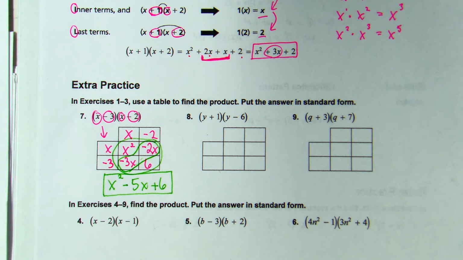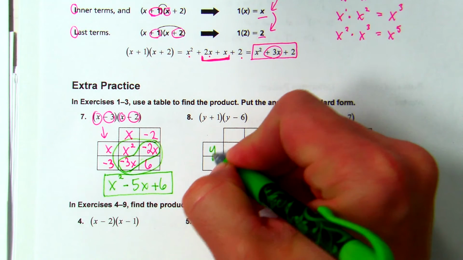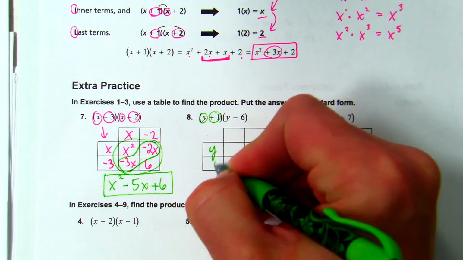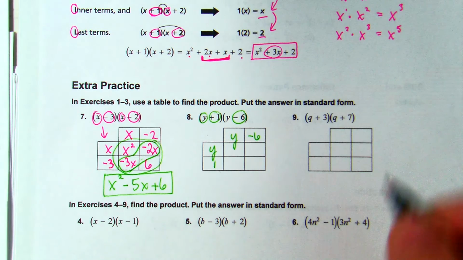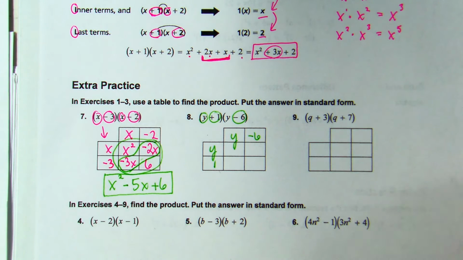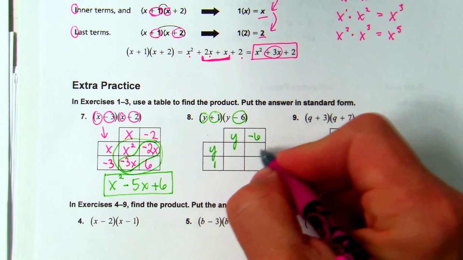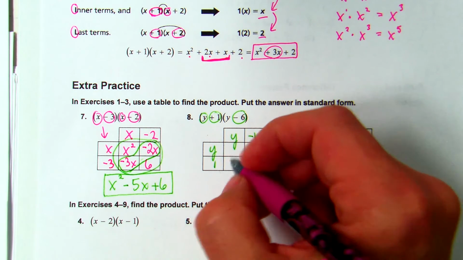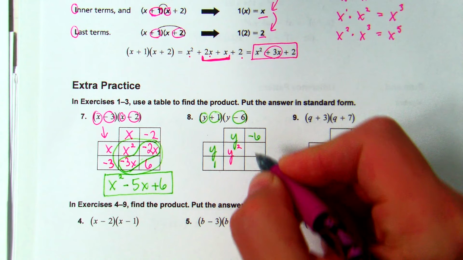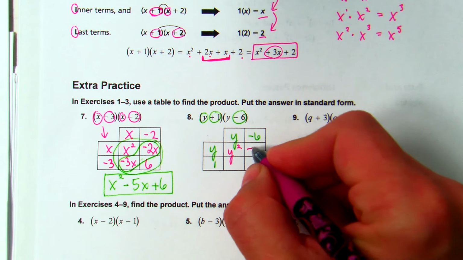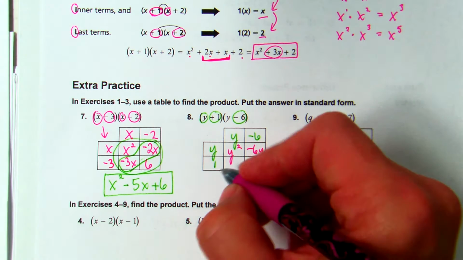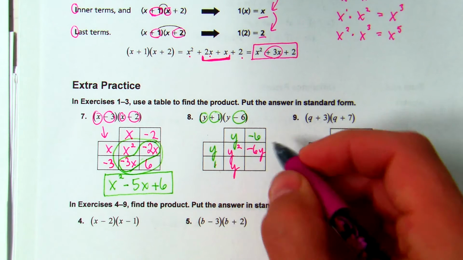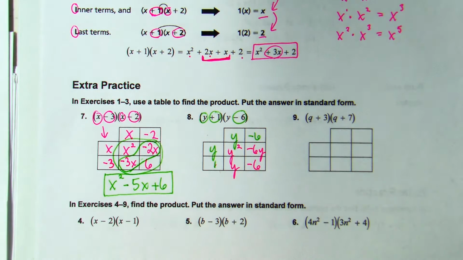Okay, we can do the same thing on 8 and 9 using this table. You can put in your y, which is your first term. Your second term we can put in right there. And then we can put in our y here, and then our second term is a negative 6. Okay, I'm going to change colors here for the things that we're going to put into the final expression here. Y times y is going to be a y squared. Y times negative 6 is negative 6y. 1 times y is going to be y, and 1 times the negative 6 is going to be negative 6.